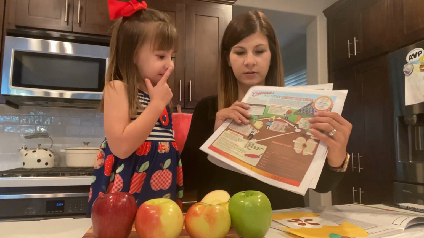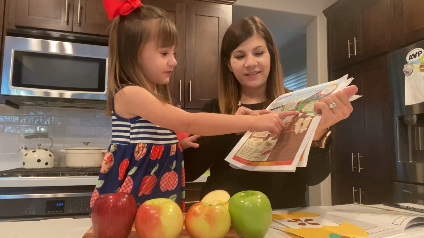Mama, did you see, there's an avocado face and a tomato face and a carrot face.